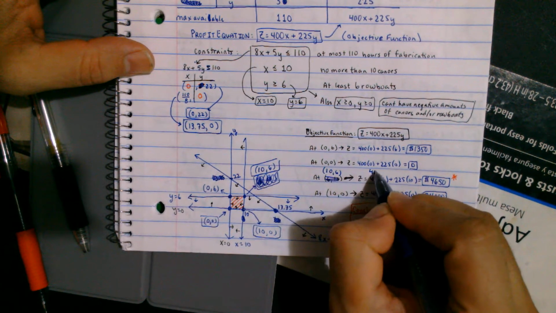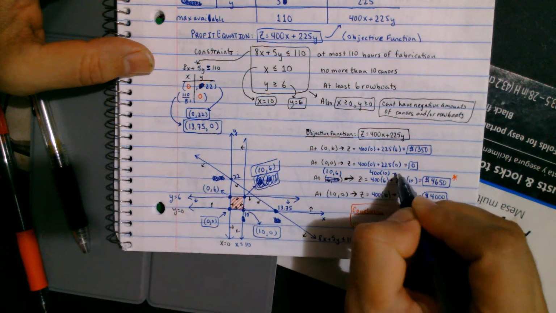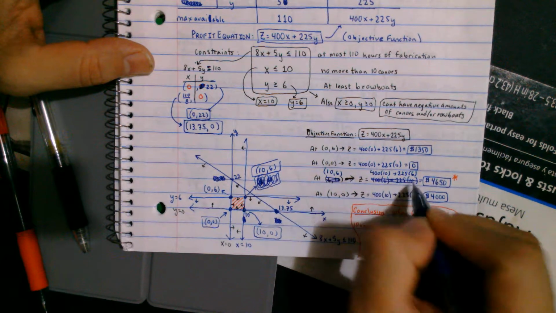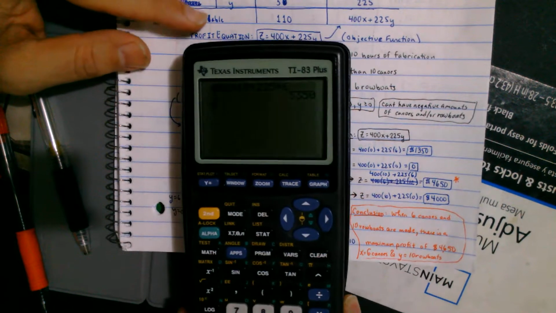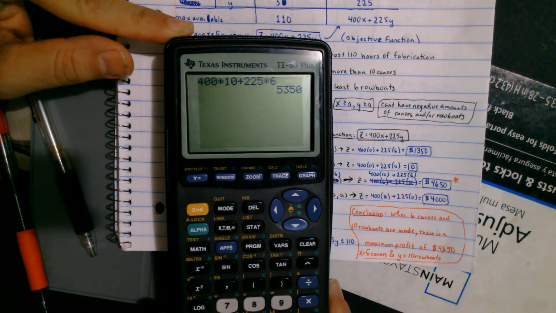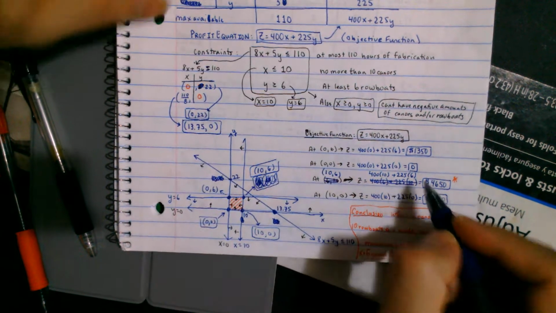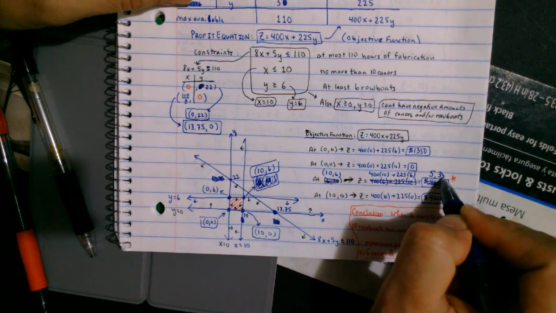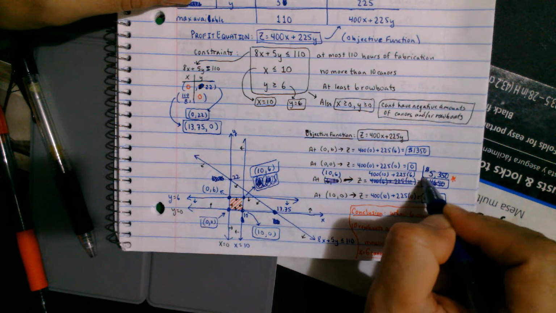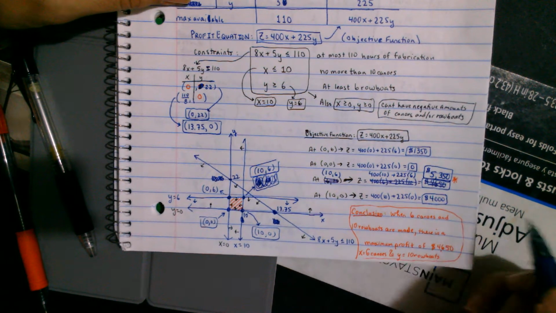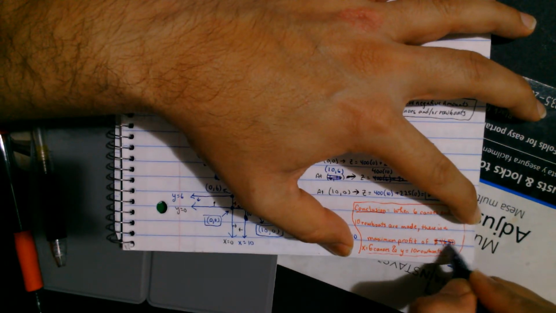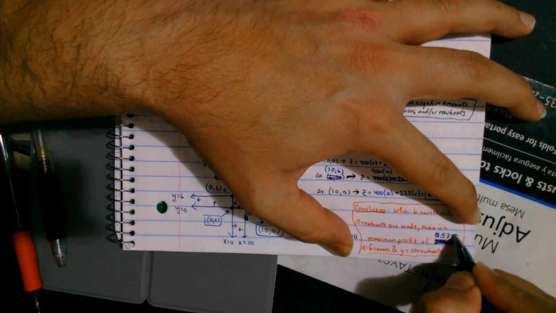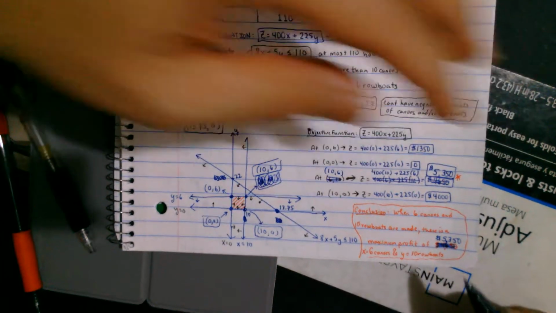So this should be 400 times 10 plus 225 times 6. Putting that into the calculator, this should be 5,350. I'm grateful that I still got where the maximum happened. I just got the wrong number. So this should be 5,350. I'm terribly sorry about that.